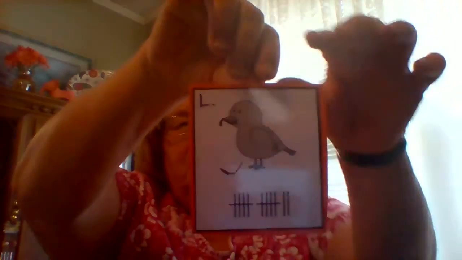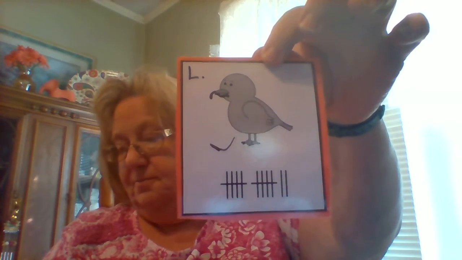Okay, last one. You need to write a letter L on your paper. We have a bird again. This bird is letter L, and there are the tallies.